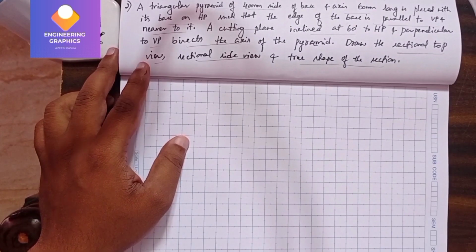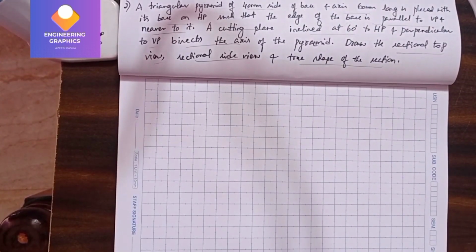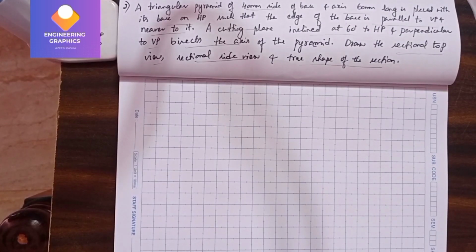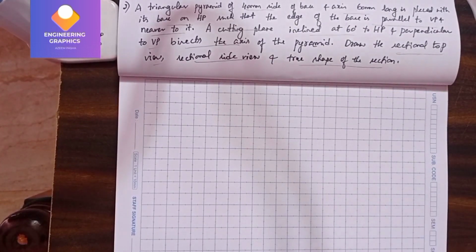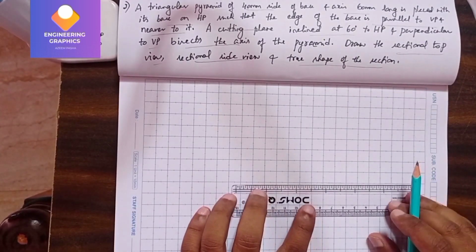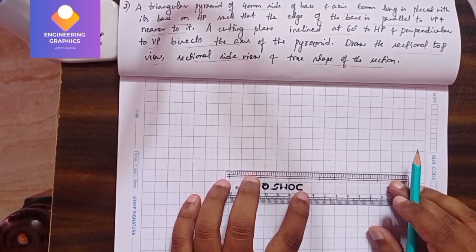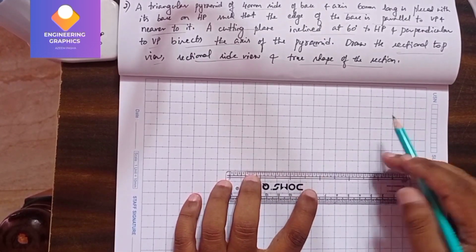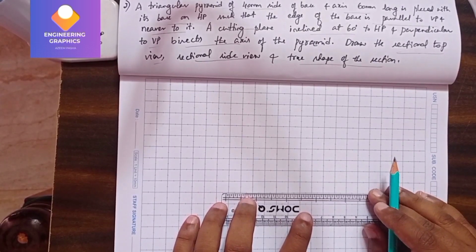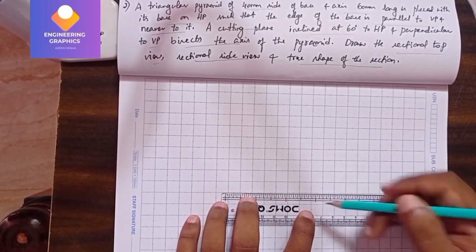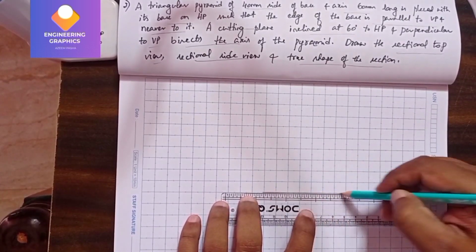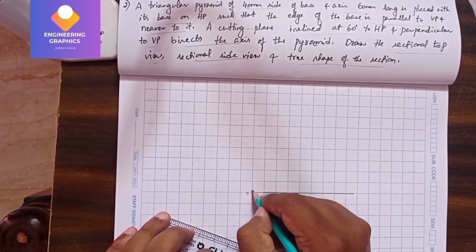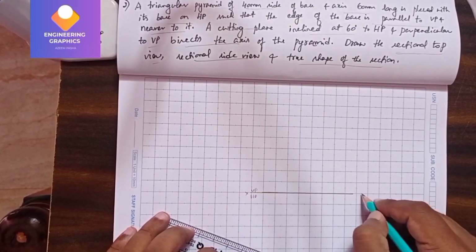First I'm going to construct the triangular pyramid. So first I'm going to draw here the XY line, VP and HP.